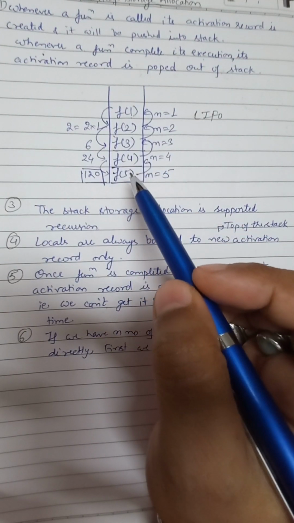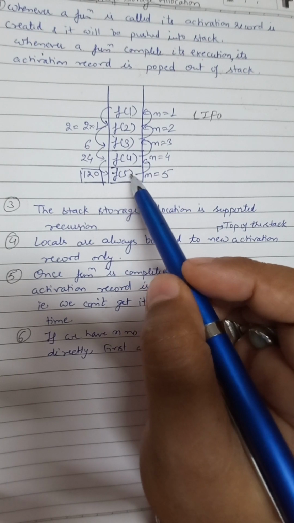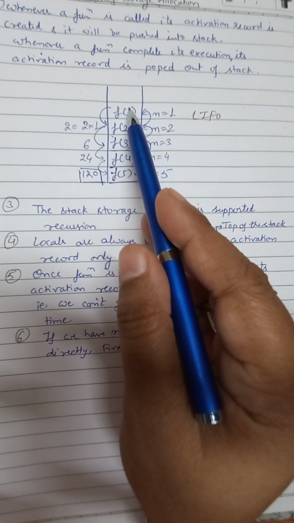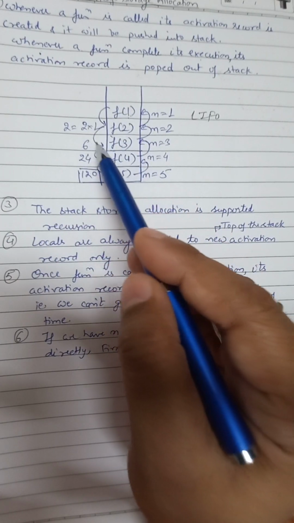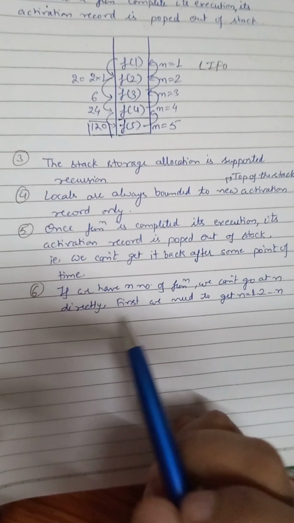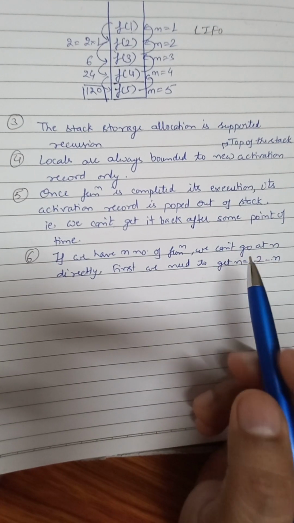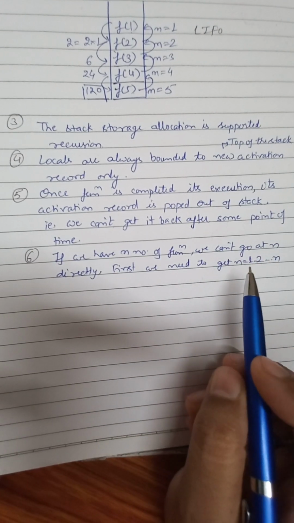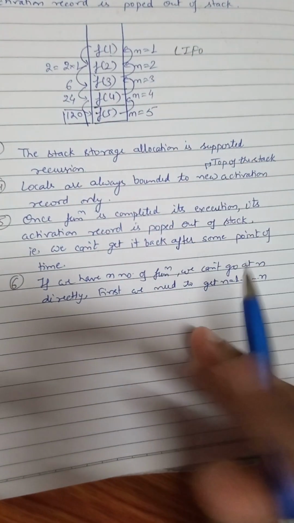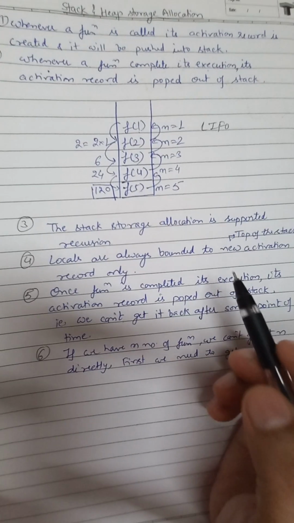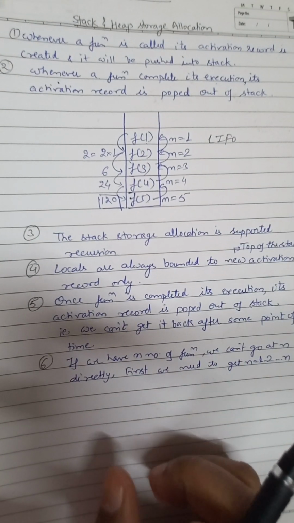Because in recursion, first this function is there, then for this function's completion we need this one, then this one, then this one, and here only we will get the answer, and from there again we are getting the answer like this and this and that. So that is the meaning of that. If n number of functions are there, we can't go to n directly. First we need to go to 1, then 2, then 3, and up to n. So this is all about stack storage allocation.